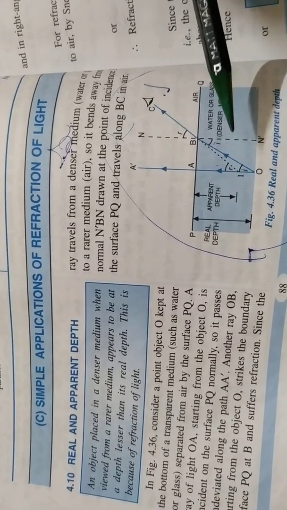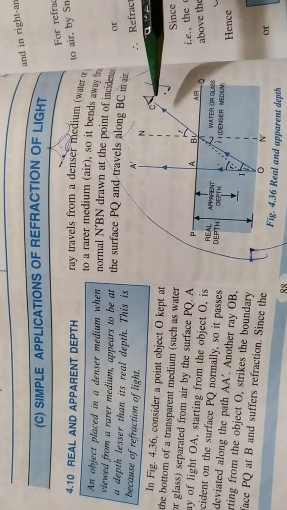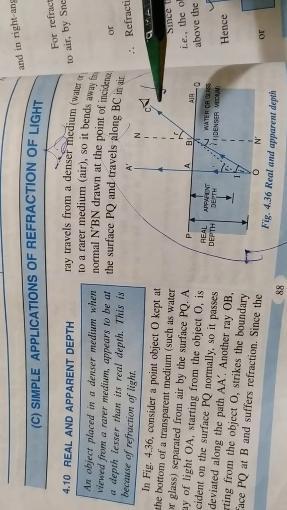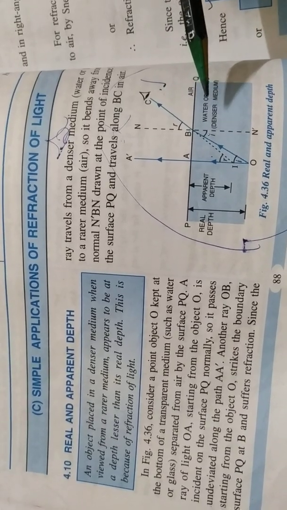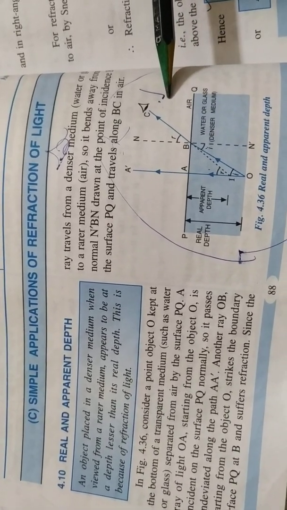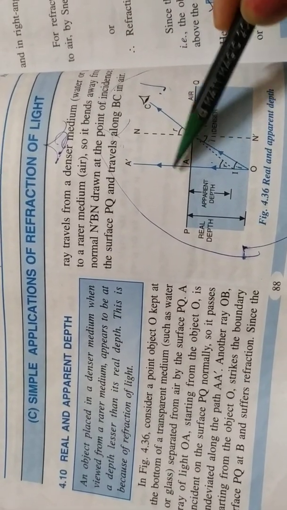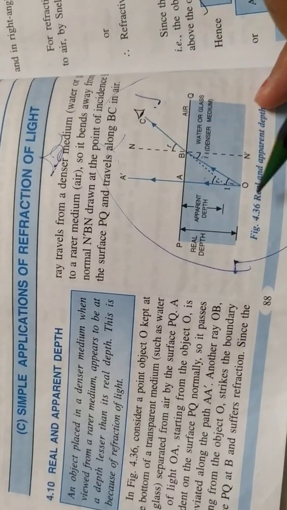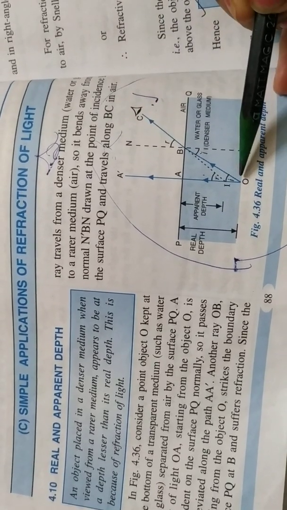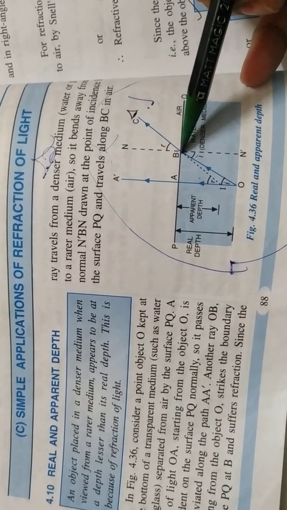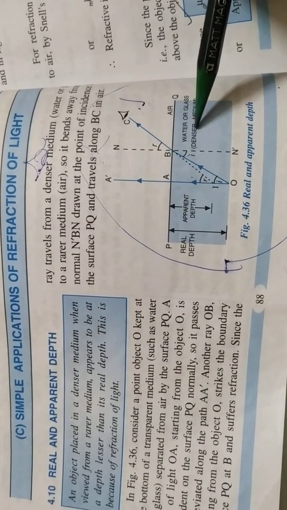When we are viewing the object or the base of the pond from air, it means our observation point is in air. It means that light is coming from the denser medium towards the rarer medium. That's why the light rays bend away from the normal. If we draw a diagram of any point object taking two rays, one going normally, which will go straight, and another inclined on the surface, which will bend away from the normal, because going from denser to rarer, light always bends away from the normal due to refraction of light.